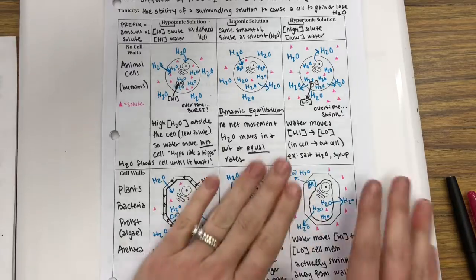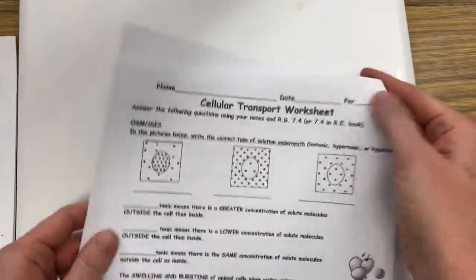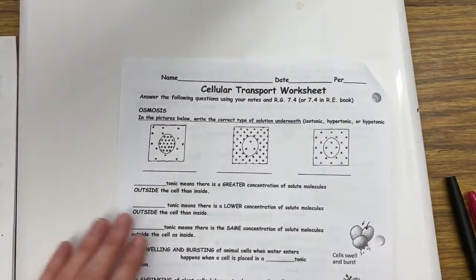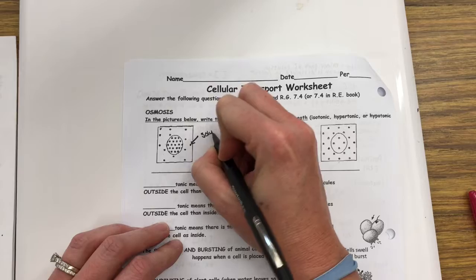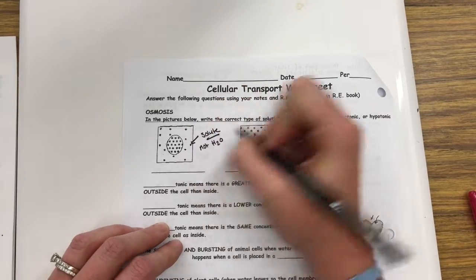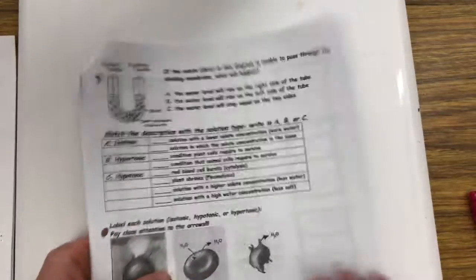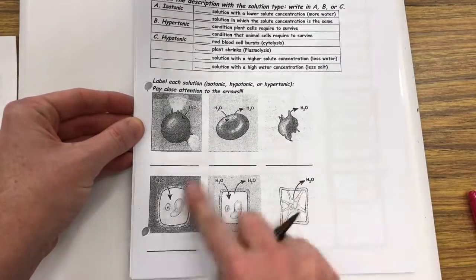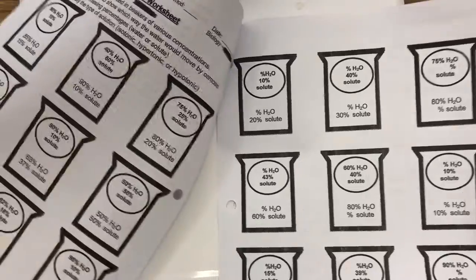You are now going to try the rest of this packet on your own. So again, in these pictures, the little dots represent solute, not water. I want you to try this on your own, and then the key is going to be posted. And here's some other good pictures, like the ones in your book. So if you get stuck, look at chapter 7, and then try all of these as well.